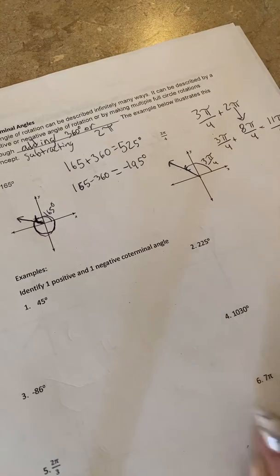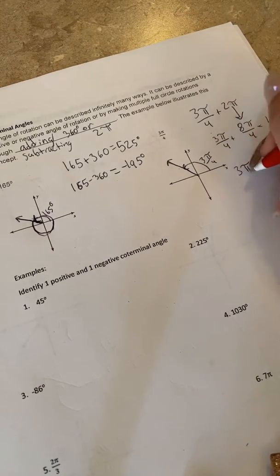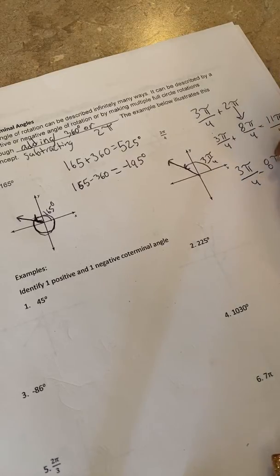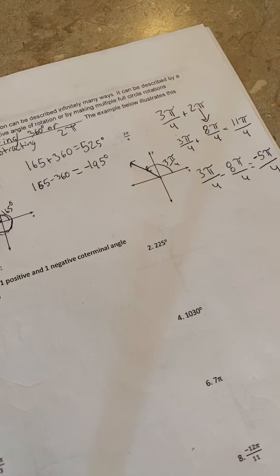So that's one of our coterminal angles, okay? And if I subtract 3 pi over 4 minus my 2 pi, or in this case 8 pi over 4, that would become negative 5 pi over 4. So both of these are coterminal angles, and technically you could keep on adding infinitely many times. You could add 2 pi 3, 4, 5, 6 times. That's still an example of a coterminal angle, okay? If you subtracted it, all of those are still examples of coterminal angles, okay?